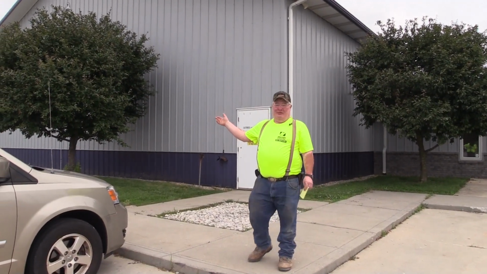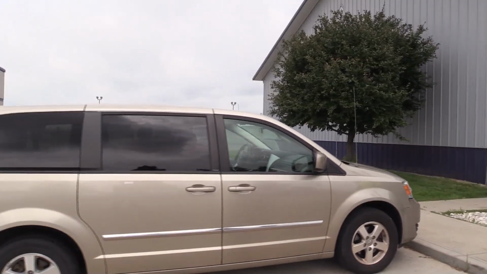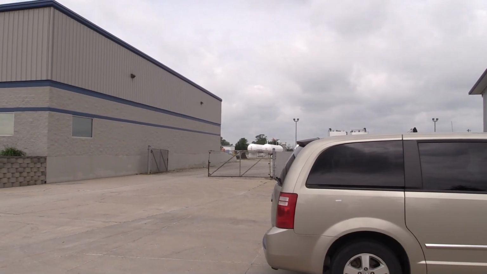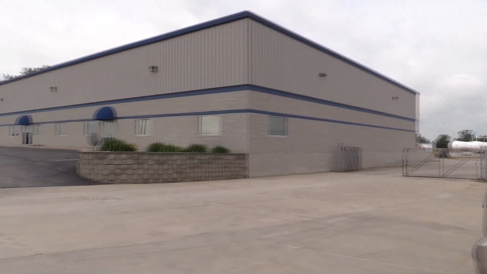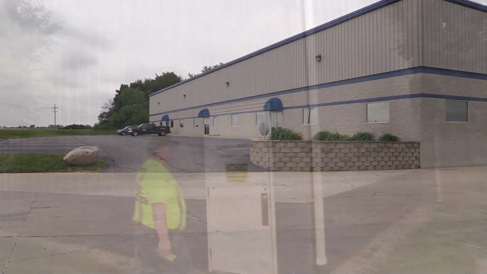This is where the employees park. We park over here in this area, or you can park out behind this building. We do not want you to park next door in that parking area over there.